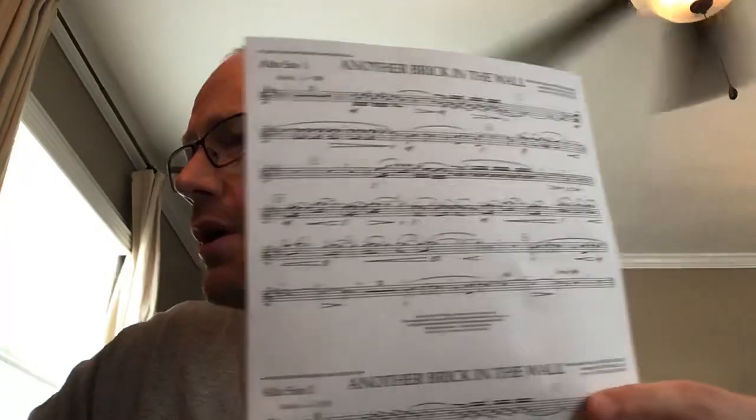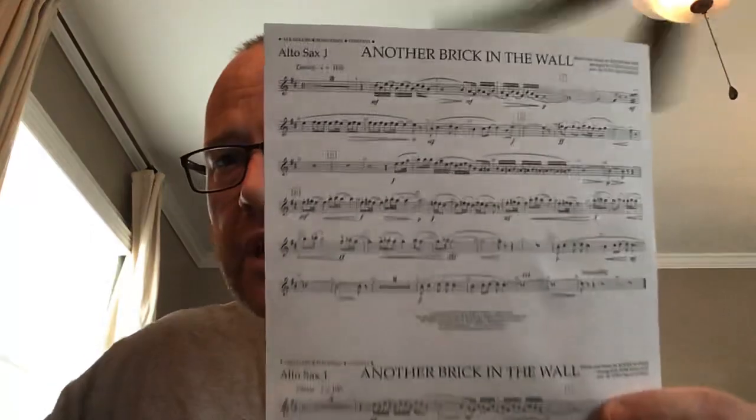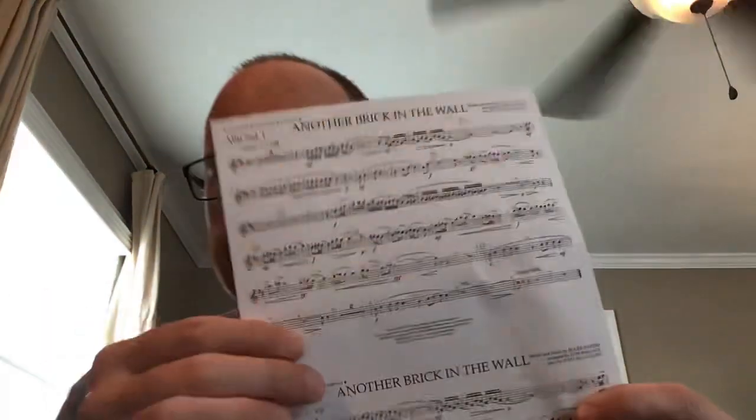Okay? So let's do this. We're going to go back to the beginning, from the beginning to there. Now listen, if you're trying to do this at this speed right away, you're doing this incorrectly. You need to start at the counting tempo, work through it, and then try to do it with the recording. Okay, beginning.